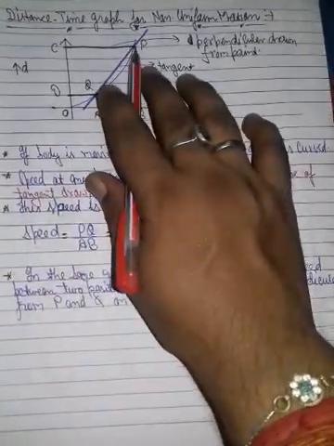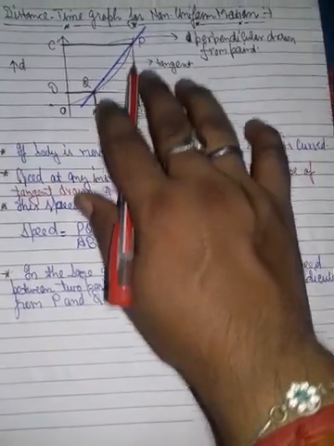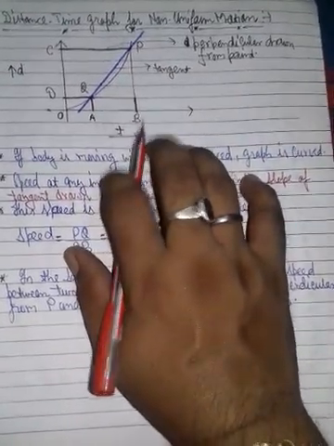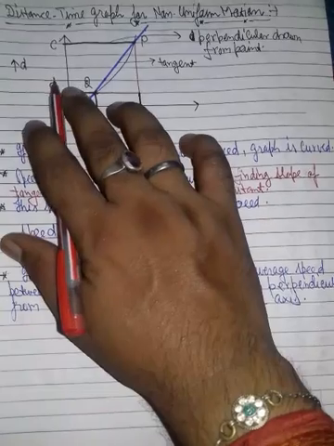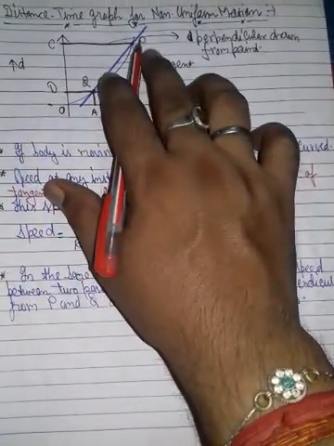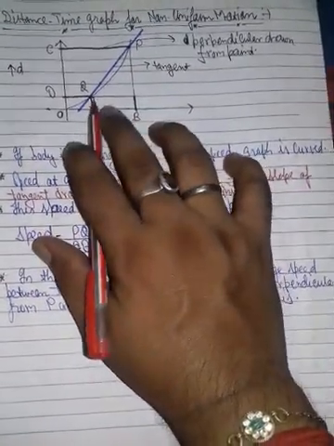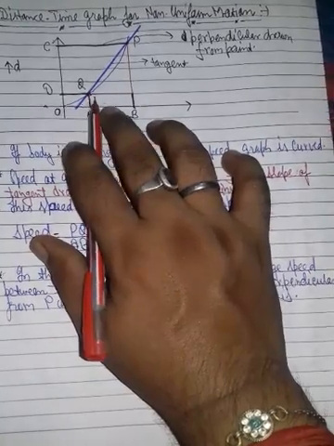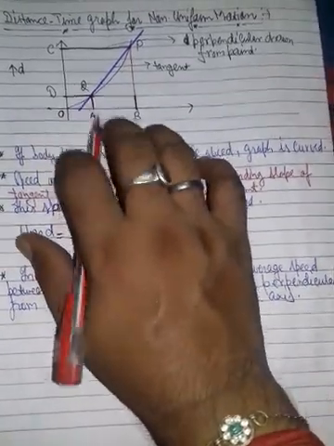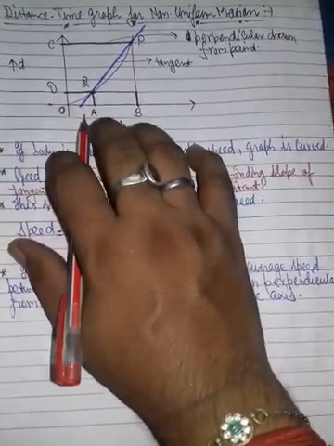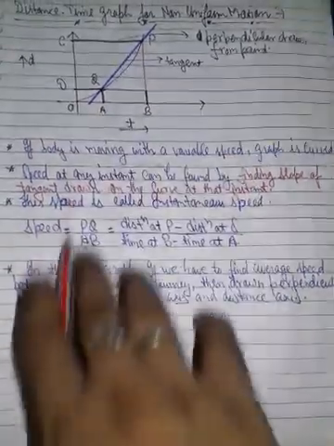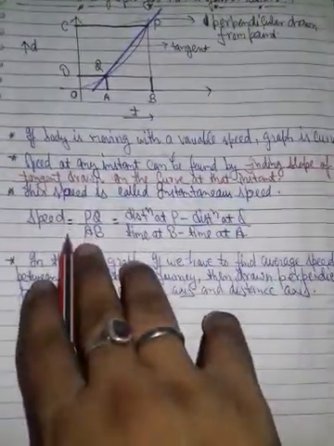At point P we draw perpendiculars to the time axis and distance axis to find its final position, and similarly for the initial position Q, we draw perpendiculars to the time and distance axes.